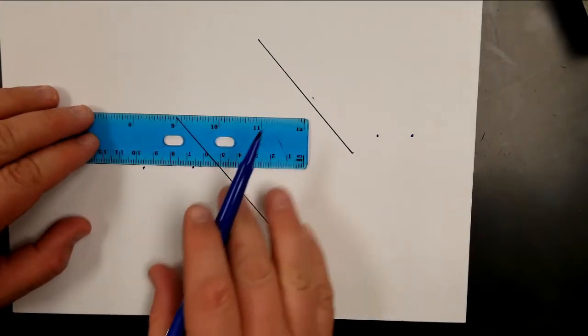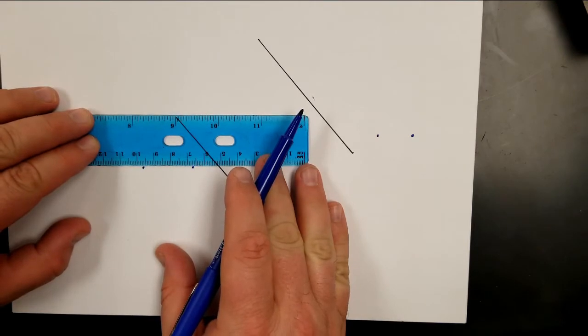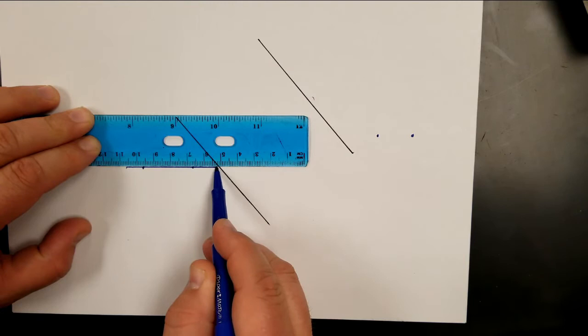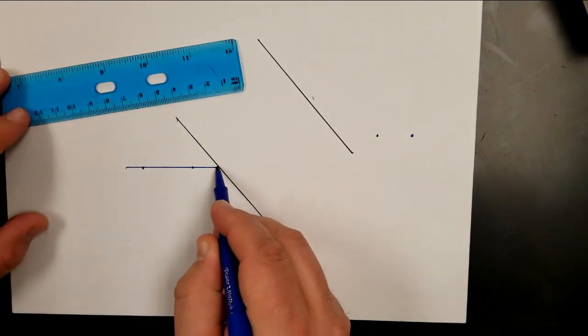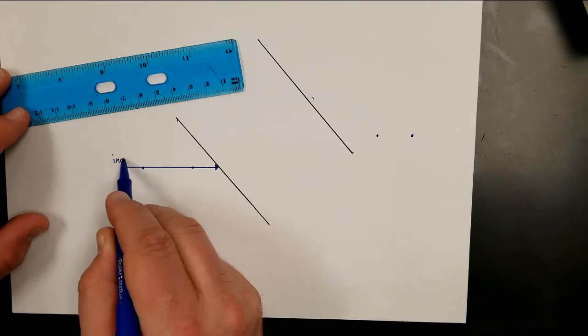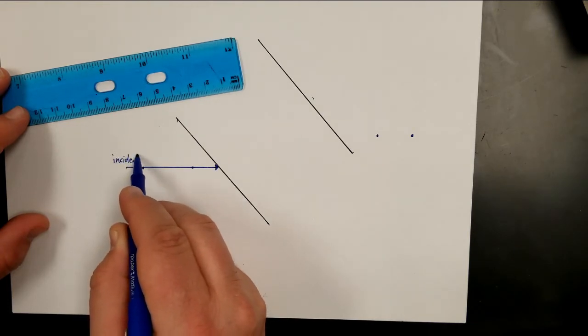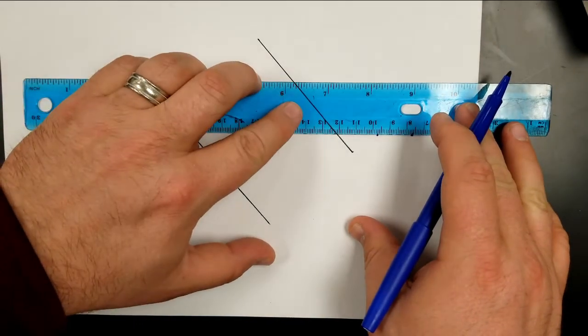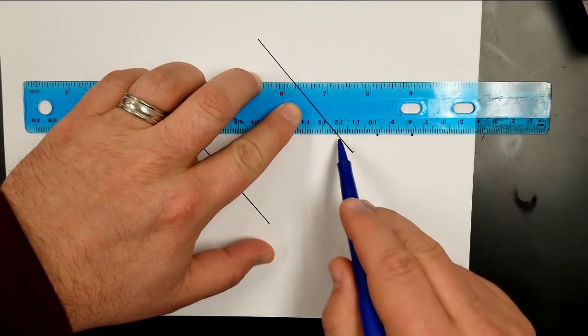So if I trace the dots that I drew, here's the ray that is incident on the block. And then the outgoing ray after it exits the block would be right here.